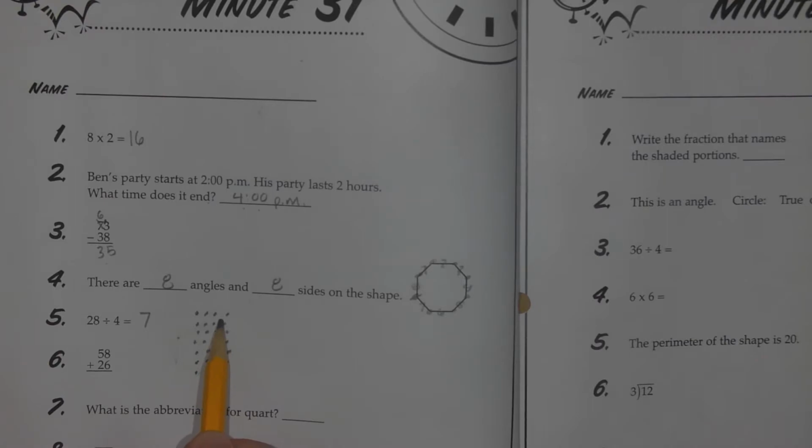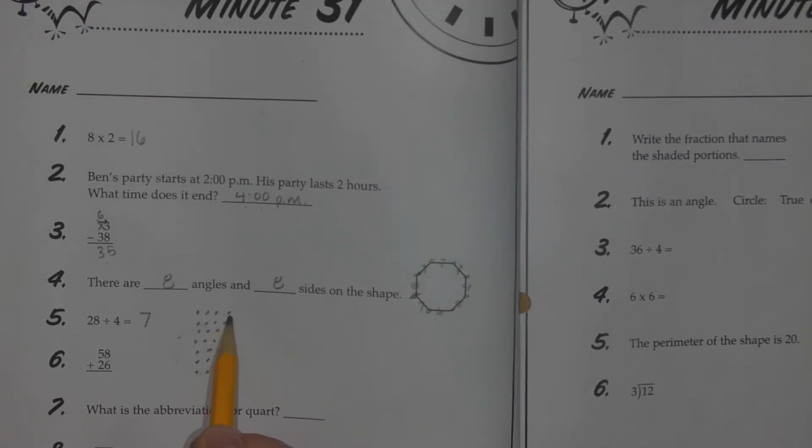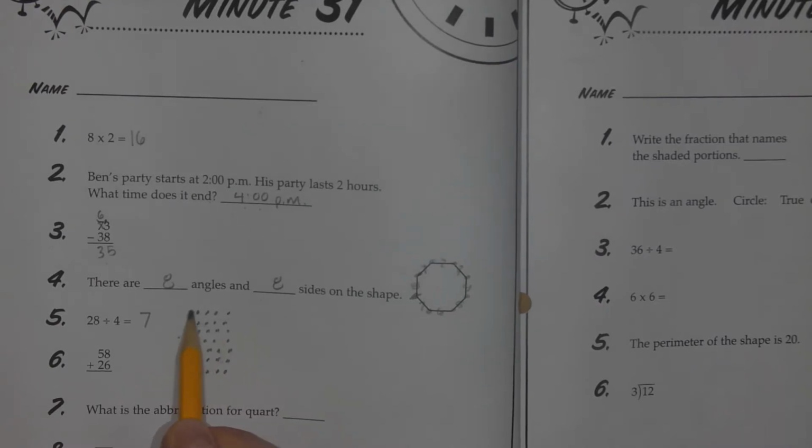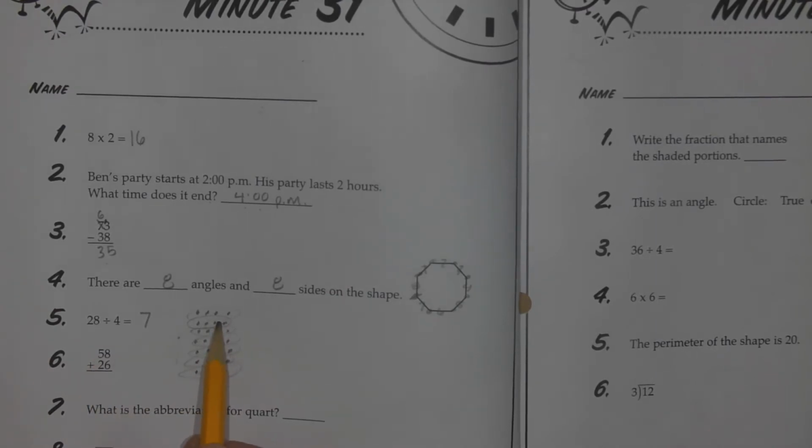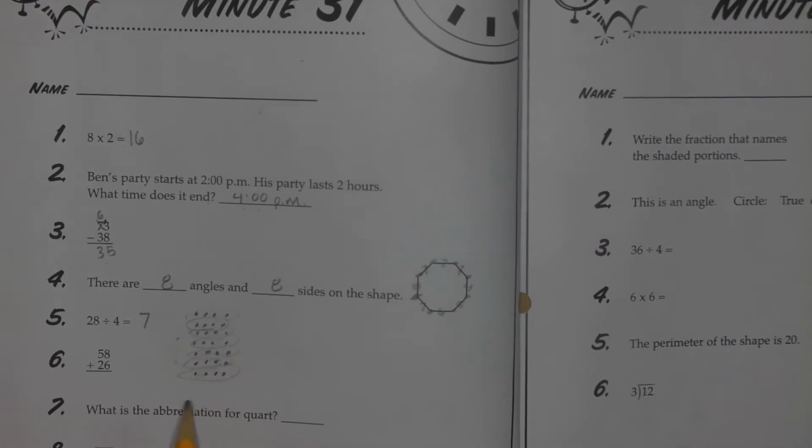Number 5, 28 divided by 4. If you used an array, you would just make rows of 4 until you get to 28. So here's 1 row of 4, 2, 3, 4, 5, 6, 7. Okay, so 28 divided into equal groups of 4 leaves me with 7 groups.